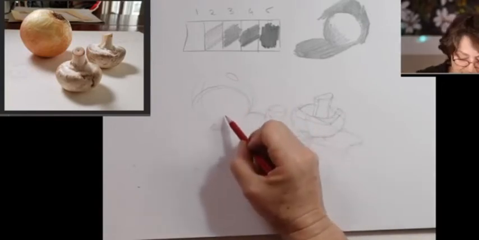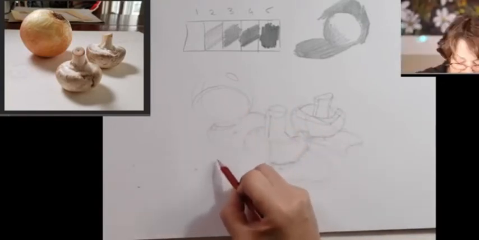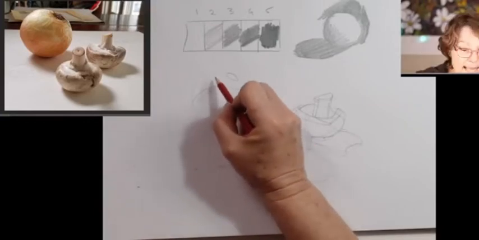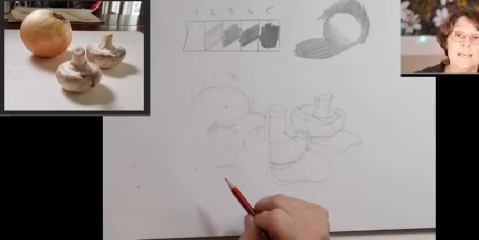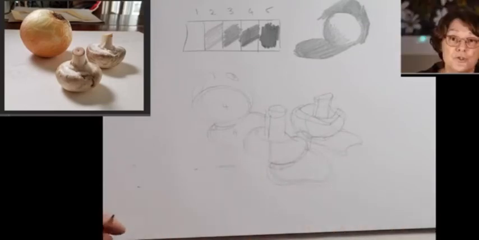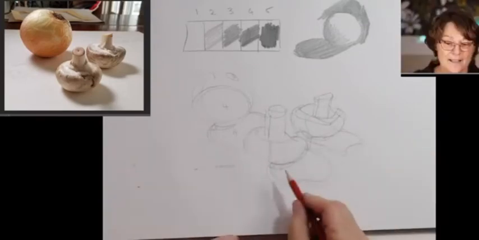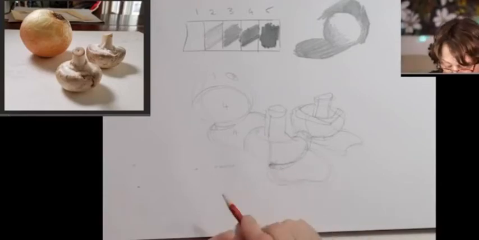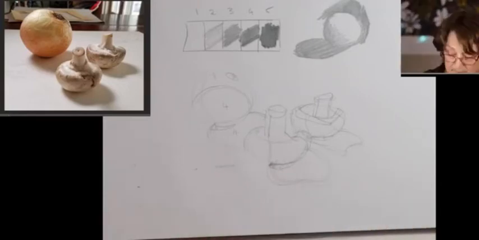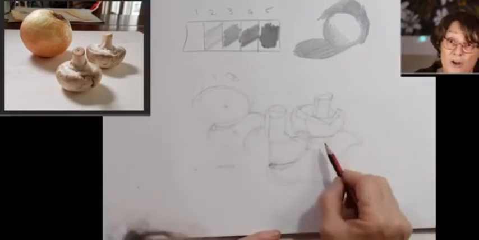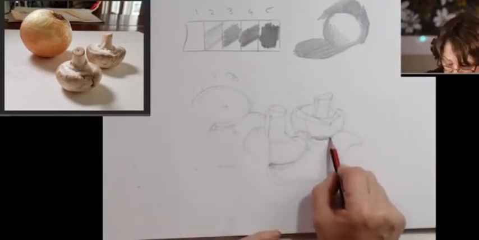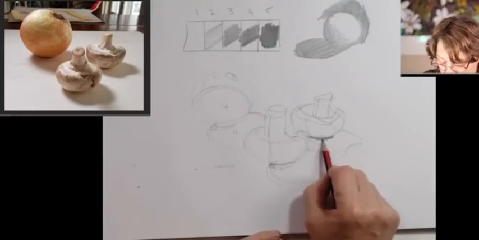Okay, so I might say, okay, that's a number 4 tone, and that's a number 4 tone, and that's a number 1, and that's a number 3. If you wanted to, you could do that. So I've just put them all there just to show you how you'd go about it, and then you'd start coloring them in. I'm not actually going to follow that process, but it's not a bad exercise to do. What I am going to do, though, is start coloring in.